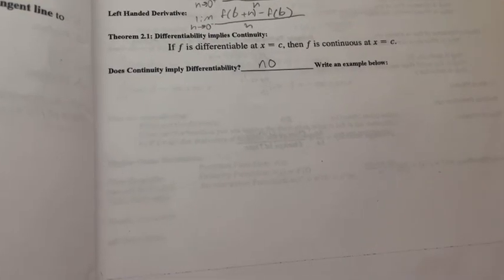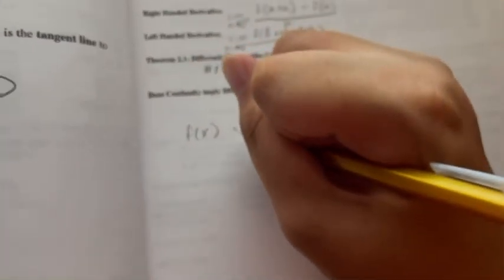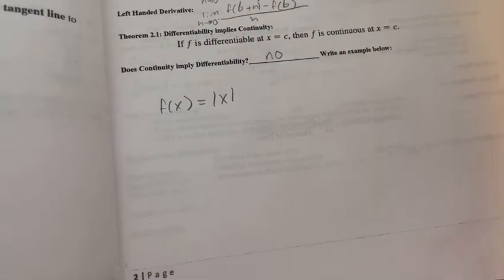Does continuity imply differentiability? No. For example, consider the absolute value function f of x equals the absolute value of x.